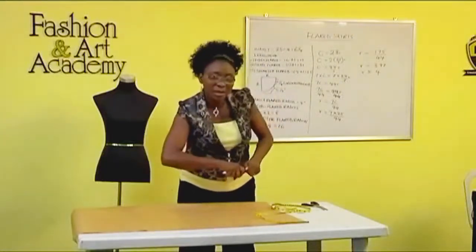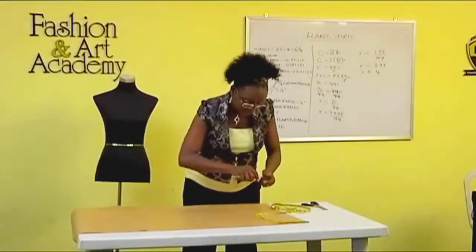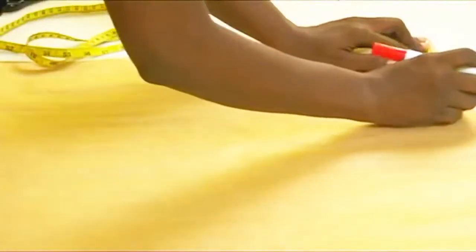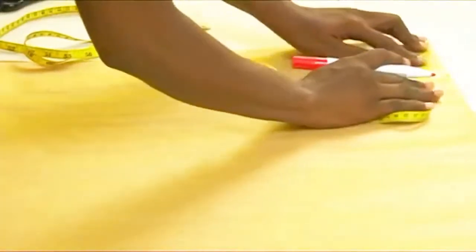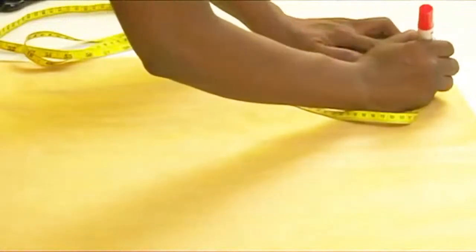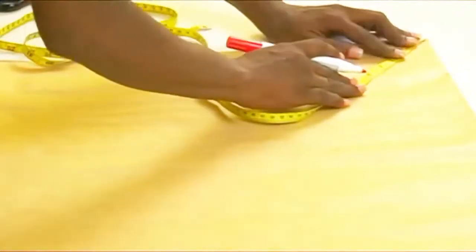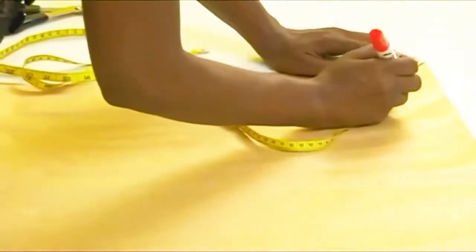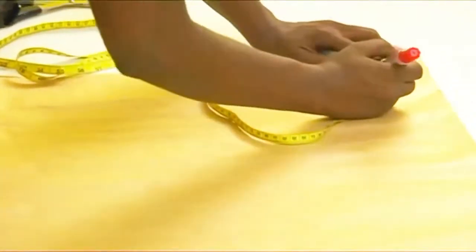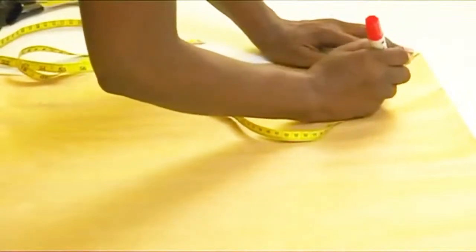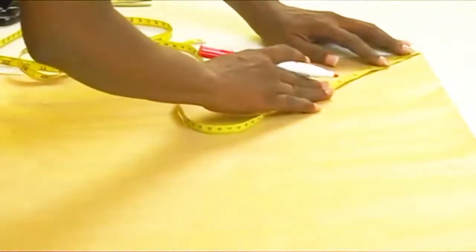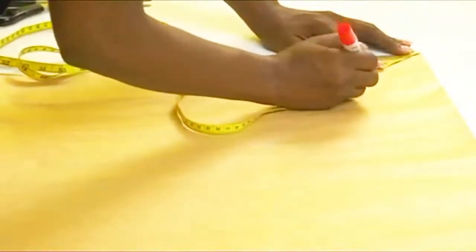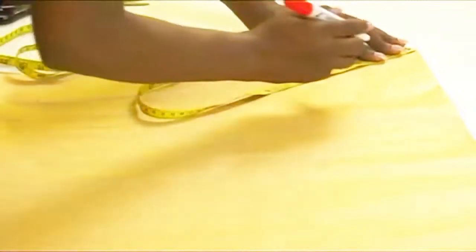So, just follow me as I do that. I'll mark out 4 inches here because we need to cut out our skirts. We're going to be making the fully flared skirt, but I'd like to show you how to cut out all these skirts so that you understand how to cut them out. But the one we're going to be making will be the fully flared skirt.